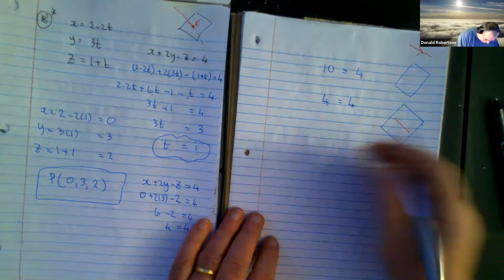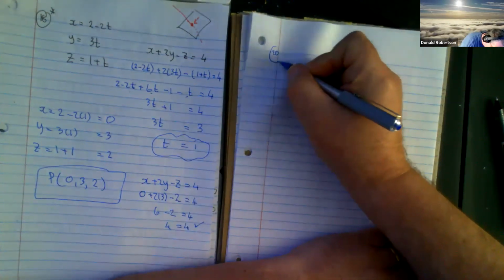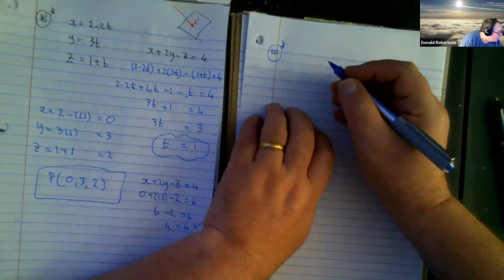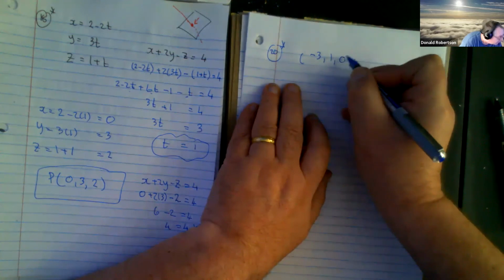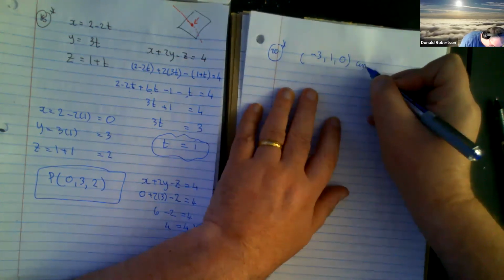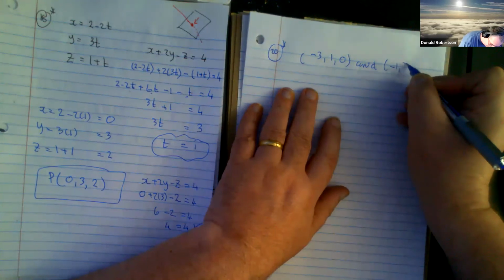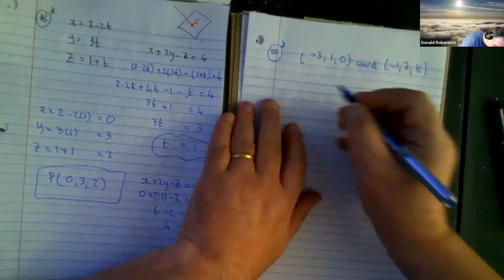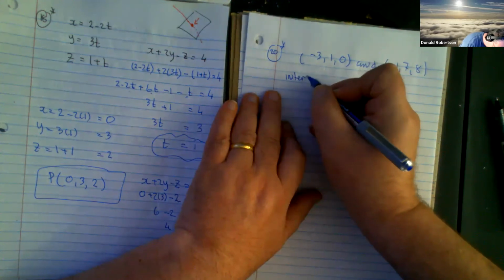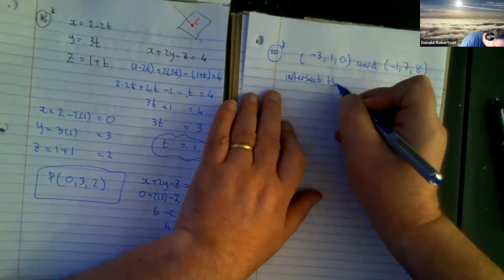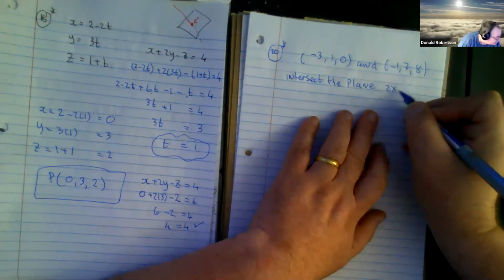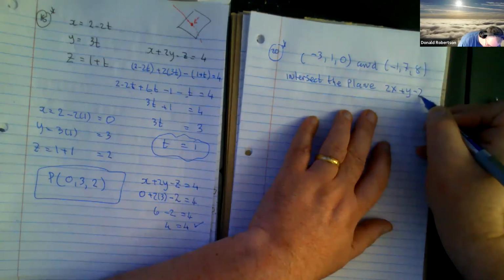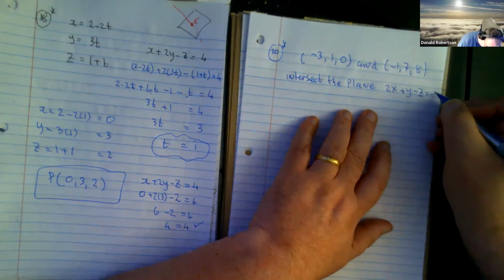So how about this puzzle? Question 20. Where does the line that passes through (-3, 1, 0) and the point (-1, 7, 8) intersect the plane with the equation 2x + y - z = -2?